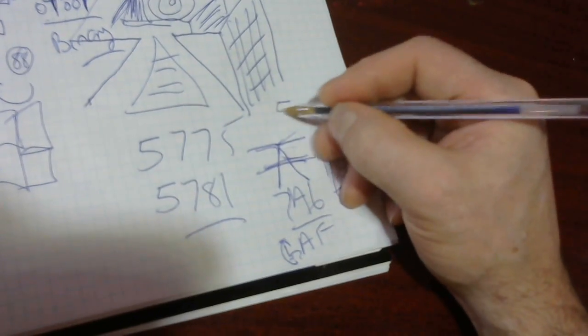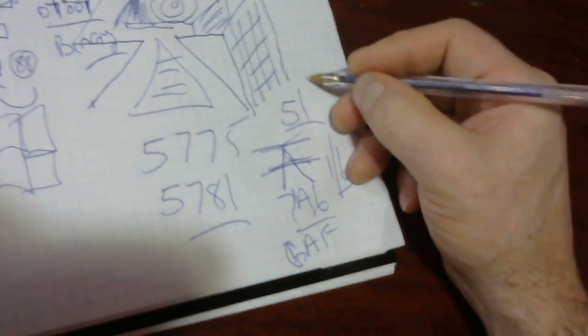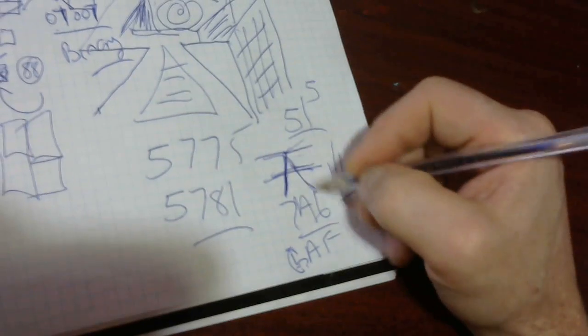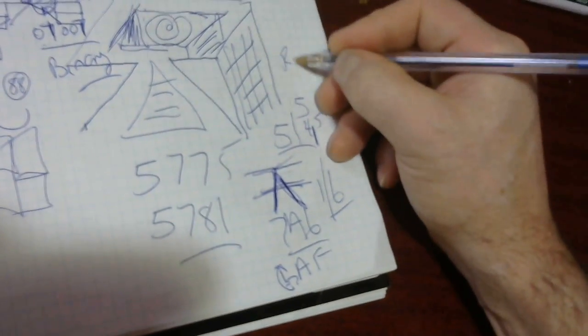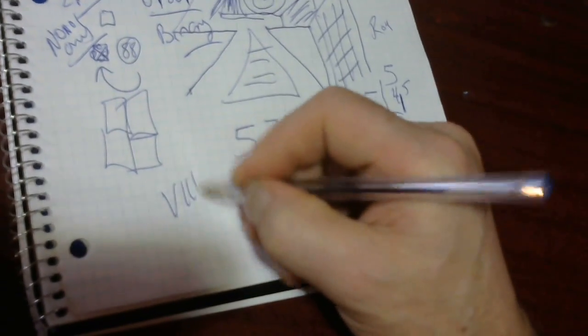771. 7 and 7 creates 5. 5 and 1 is the crossing. Mars 515. This V over here. The 1 is in between 4, 5, and 6 because it's a Roman numerals. And you can do this in Roman numerals.